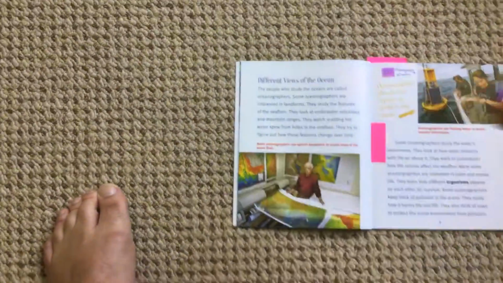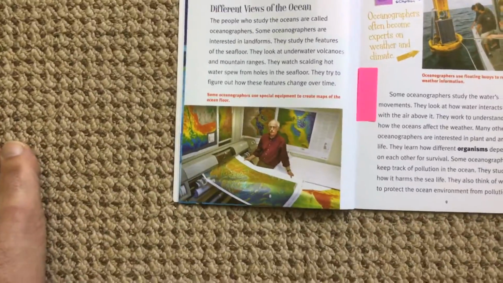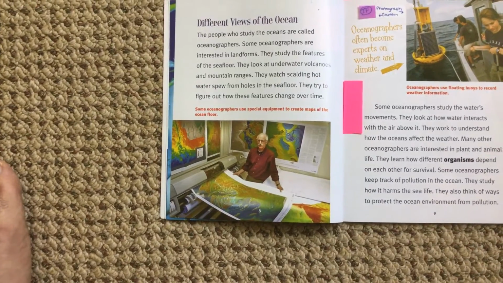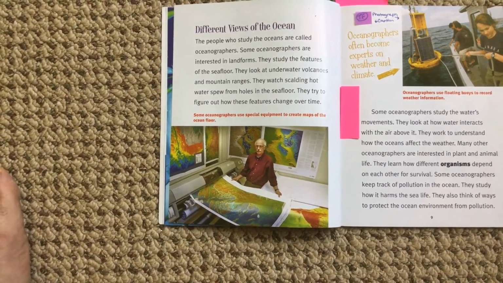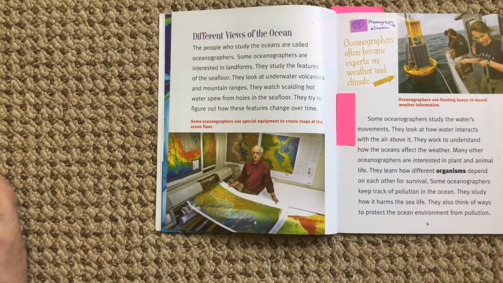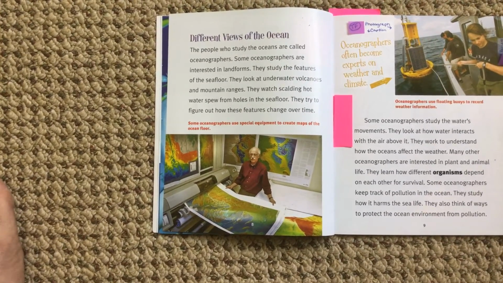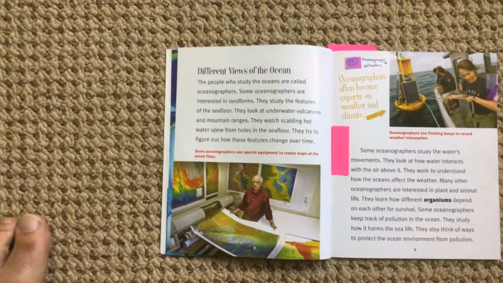And if you look at this gentleman right here, he is an oceanographer as well, and what he is printing out are these gigantic maps of the ocean floor because he's studying the way the ocean currents move. So let's go and let's read this.